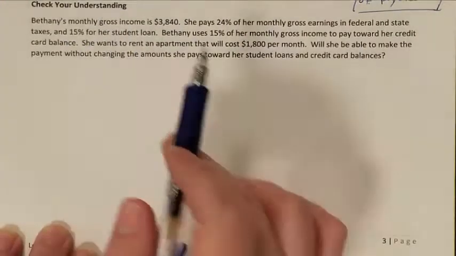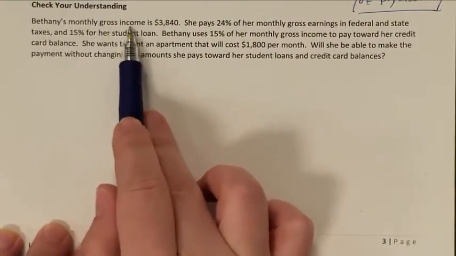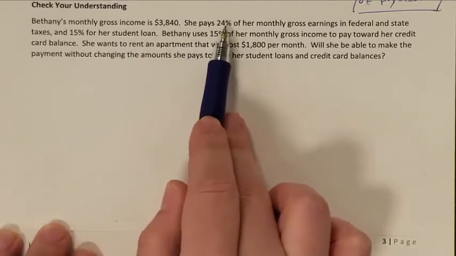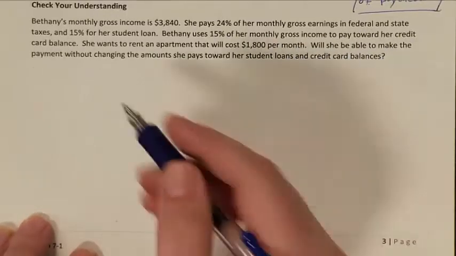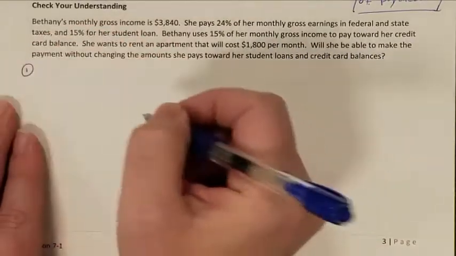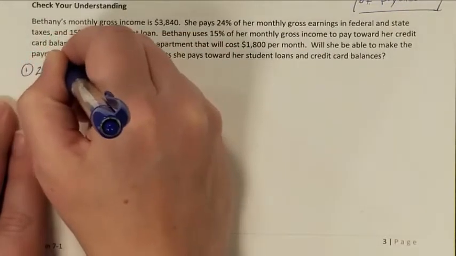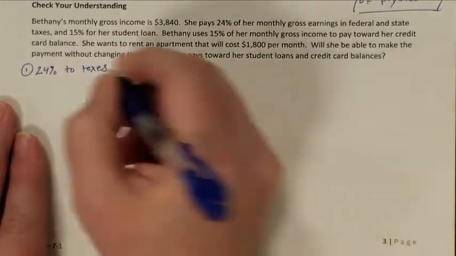Now let's go ahead and check your understanding. Bethany's monthly gross income, which means before taxes, is $3,840. She pays 24% of her monthly gross earnings to federal and state taxes. So let's figure out that first before we read the rest of the problem. It said that 24% of it goes to taxes. So how much of her monthly income goes to taxes?